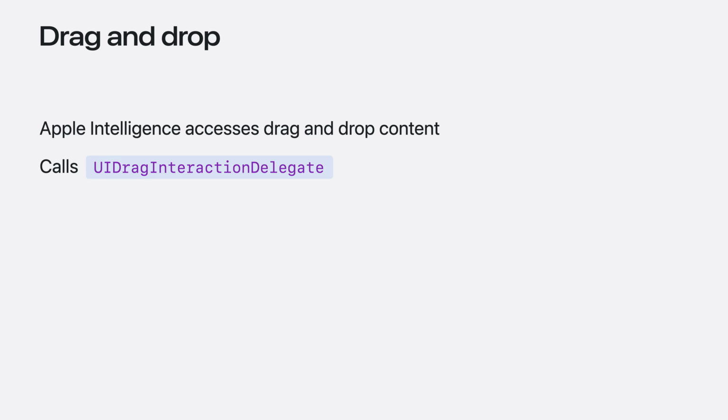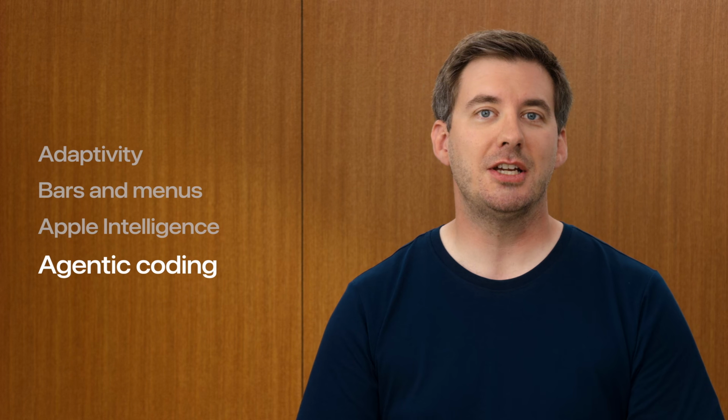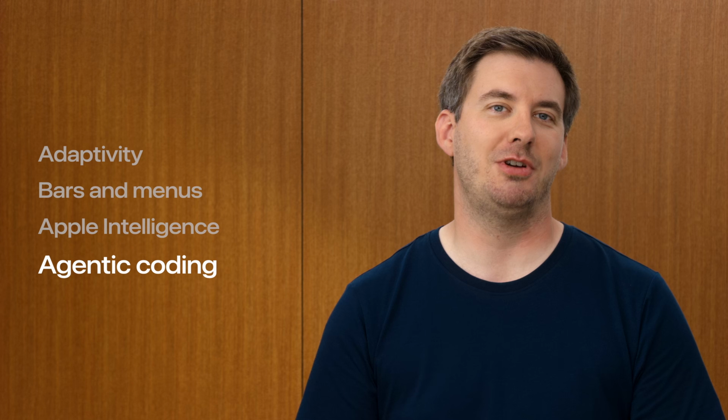Avoid performing animations or presenting modal UI from sessionWillBegin. Drag sessions can be initiated without a user gesture. If your app has a stateful UI that shows up when a user initiates a drag, put that code in sessionDidMove instead. If the adaptivity changes I outlined sound like a lot of work, I've got you covered.